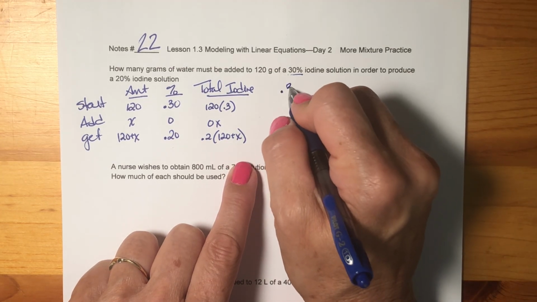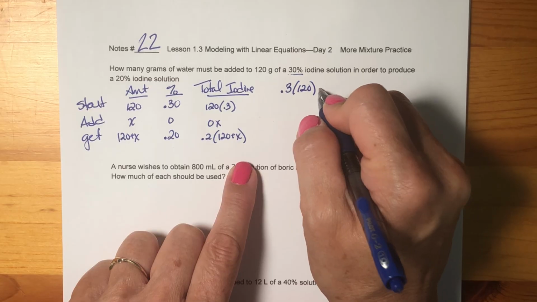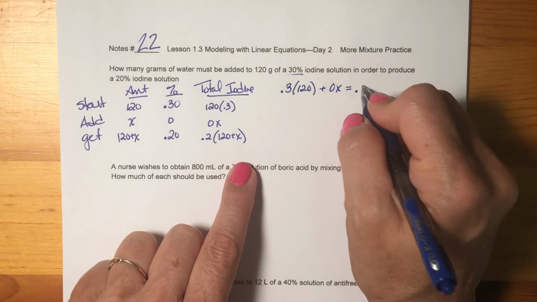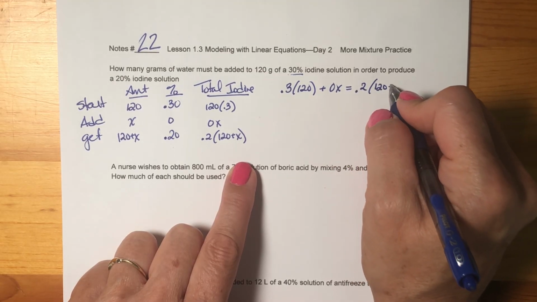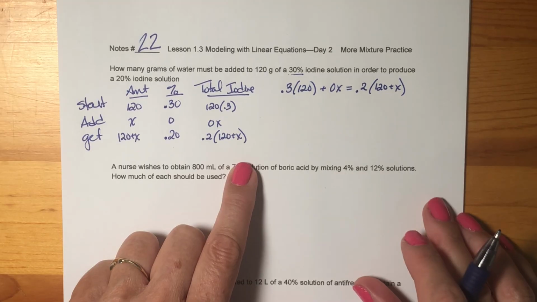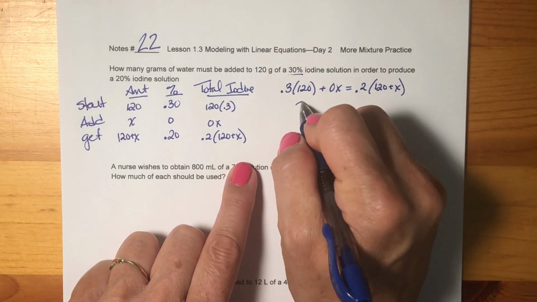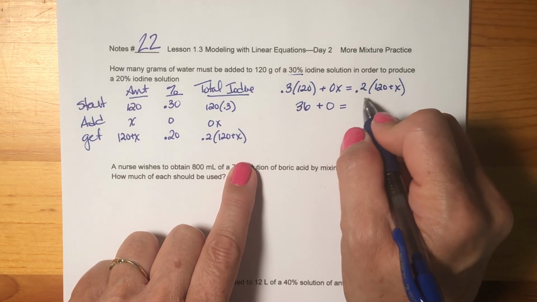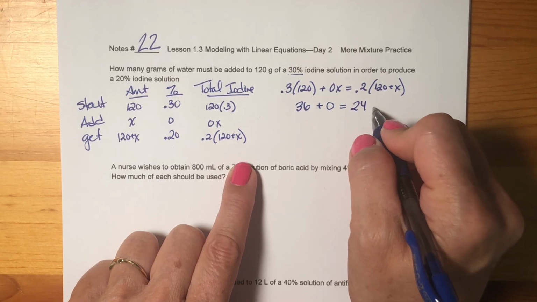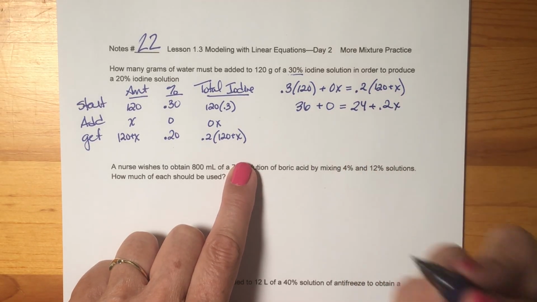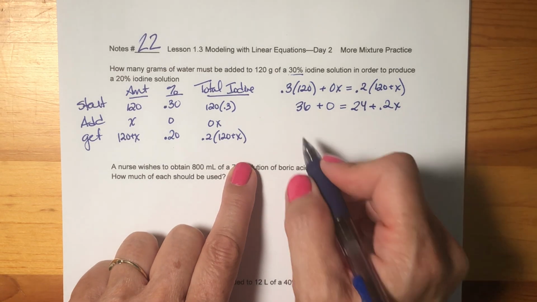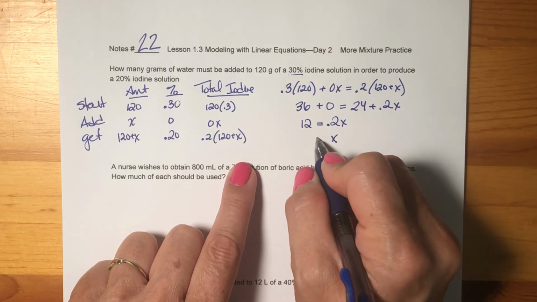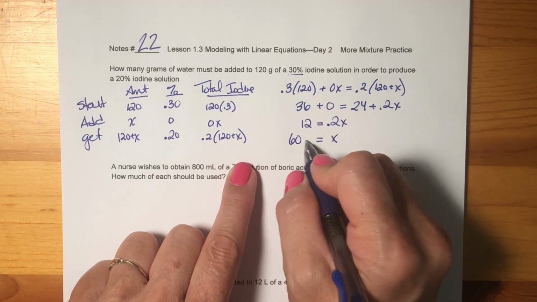So we would have the 0.3 times 120 plus 0x. I'm going to put it in there just as a model. You know, I always like to follow the step-by-step, kind of old school like that. Okay, so now I have 0.3 times 120, which will be 36, plus 0. And I go ahead and distribute. So I've got 0.2 times 120, that's 24, plus 0.2x. We're going to go ahead and get our x's together, our 1x. We'll bring the 24 over, so I have 12 is equal to 0.2x. So x is equal to 60, and we're talking about grams, so 60 grams.